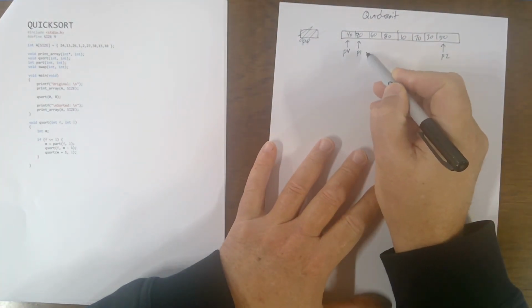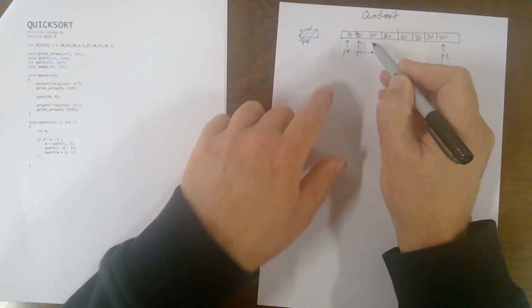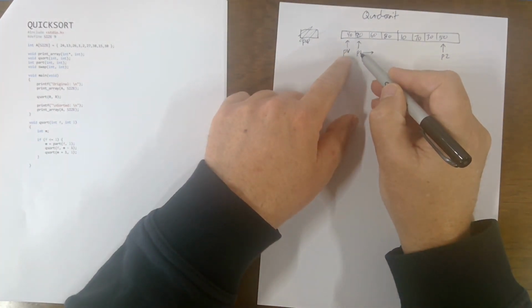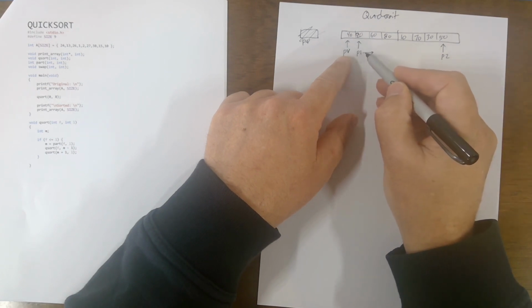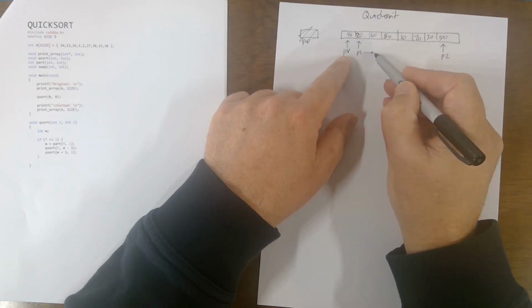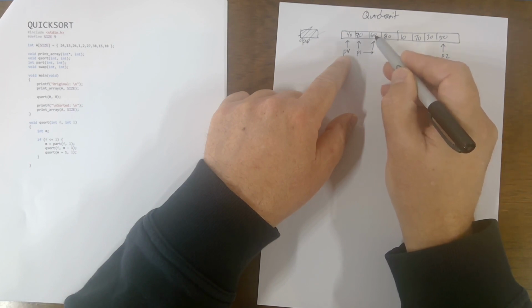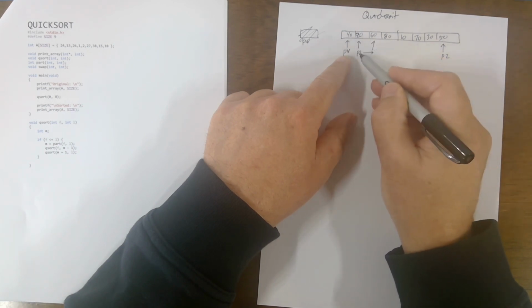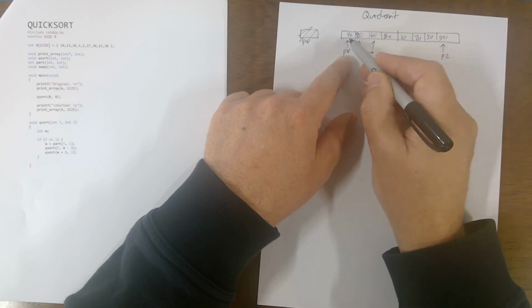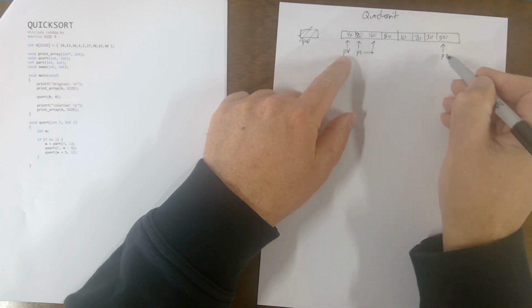So basically I'm moving P1 to the right, looking for an item that's bigger than the pivot. And I find it at 60, because 60 is bigger than 40, right? So I move P1 until I find something bigger than 40, and it stops there. Then I move P2, looking for something smaller than the pivot.